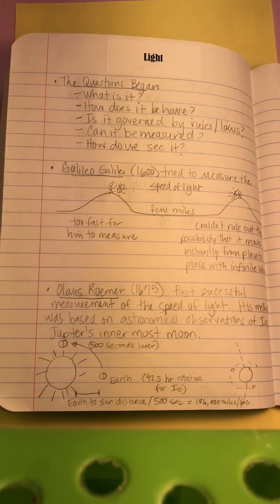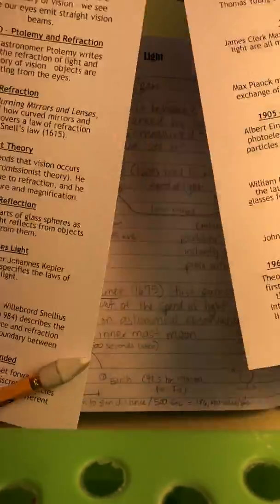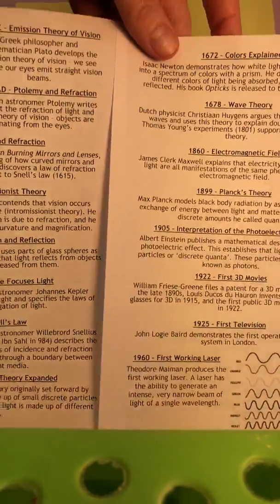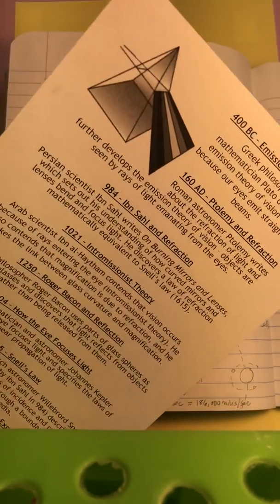Now, there is a PDF that goes along with this chapter that I'm sending you. It has two lists, basically, of the history of our understanding of light. You might not have to print this one out because there are no diagrams that you have to color in.